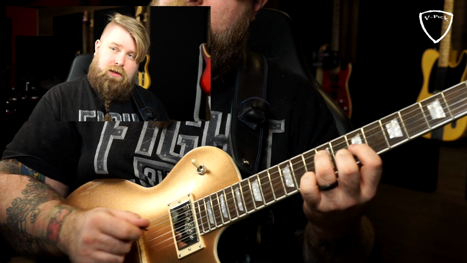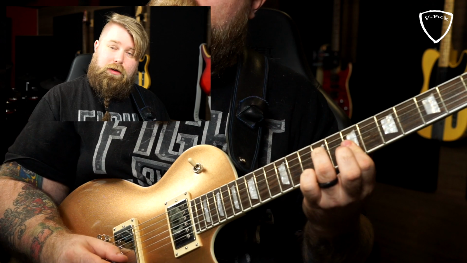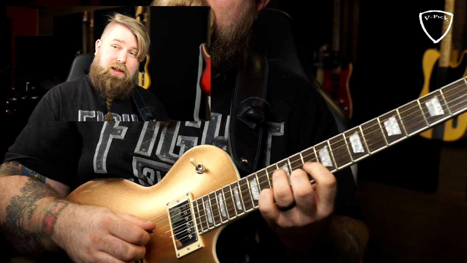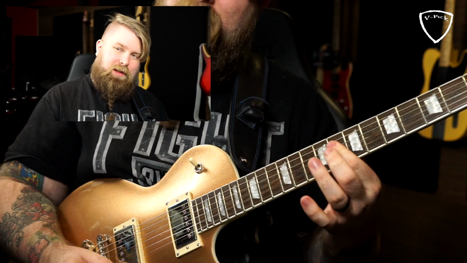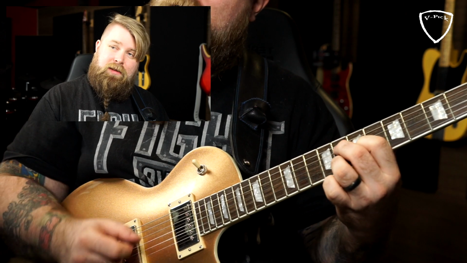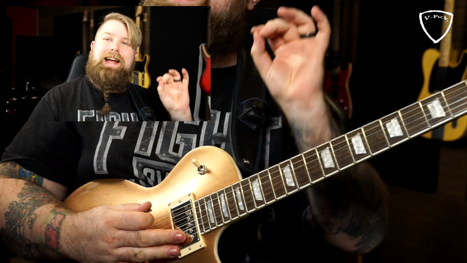G major becomes G major 7 by lowering the root. B flat major becomes B flat 7 by lowering the root. E flat major becomes E flat major 7 by lowering the root. So that's one way you can play through that. But let's do the same thing now, raising the 5th.